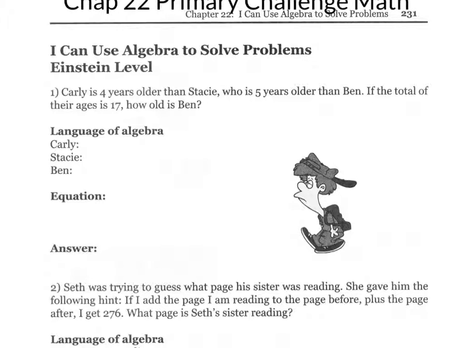What we want to do in problems like this is always go from the smallest quantity and have that be your base. So if Carly is older than Stacy, who's older than Ben, then try and make Ben your base. And we'll just call Ben a small b. We're not sure what that value is, but the others are relative to that.